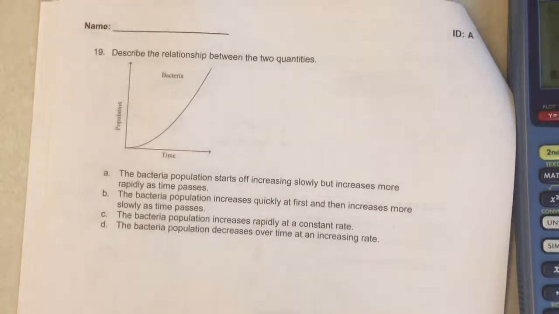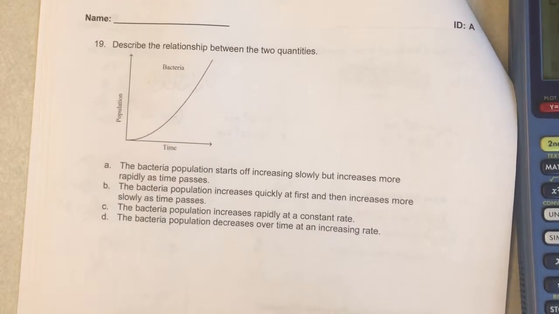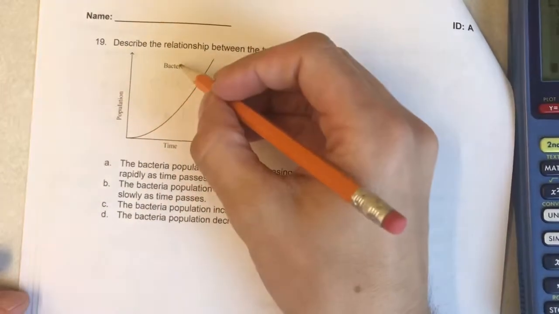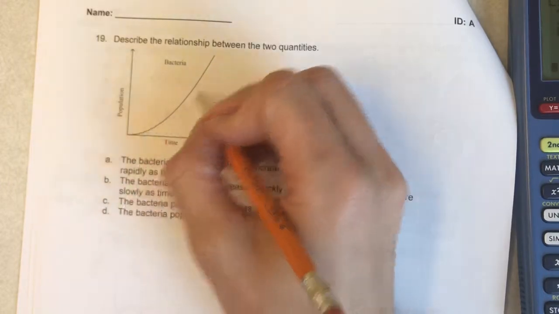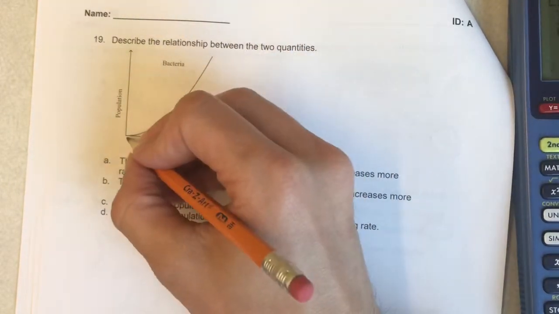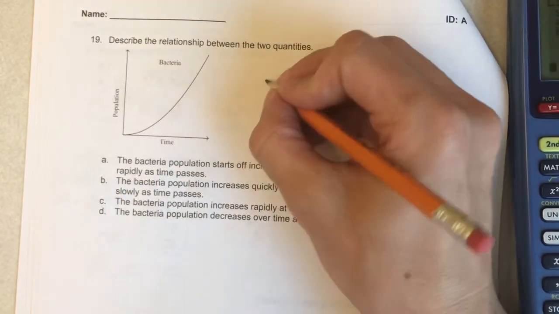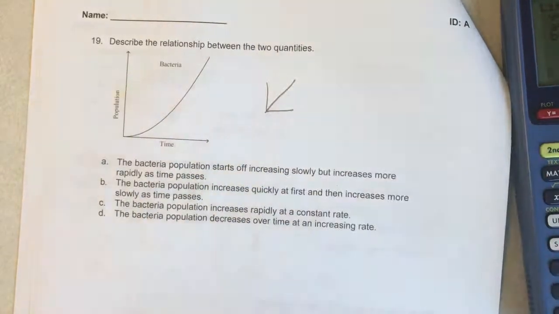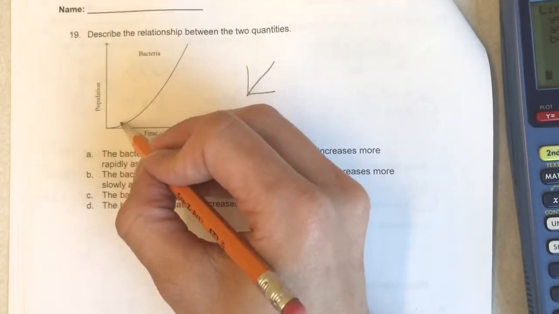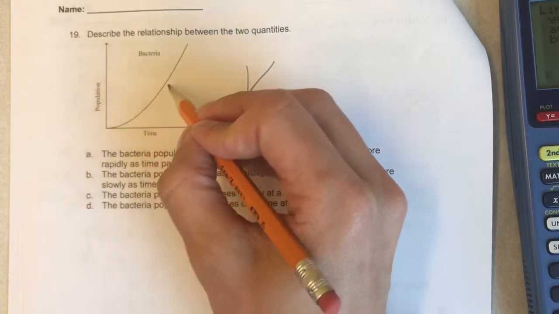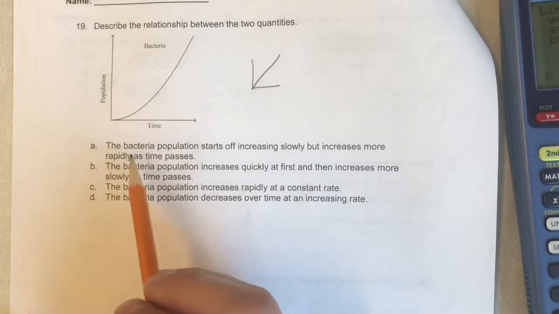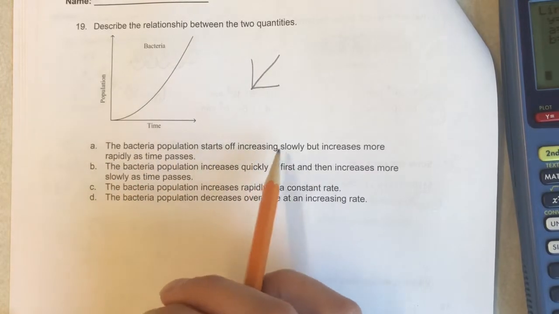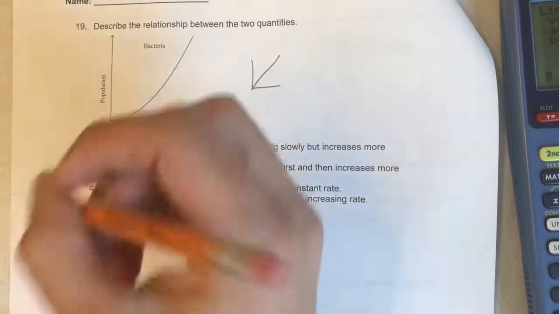B. Problem 19. Describe the relation between the two quantities. It looks like we have time going on. Bacteria is increasing in population. This is increasing at a strange rate, though. It's not like it's increasing steadily over time. Something increasing steadily would look like that. This starts out slow and then gets steeper and steeper and steeper, which means faster and faster and faster. So the bacteria population starts off increasing slowly but increases more rapidly as time passes.